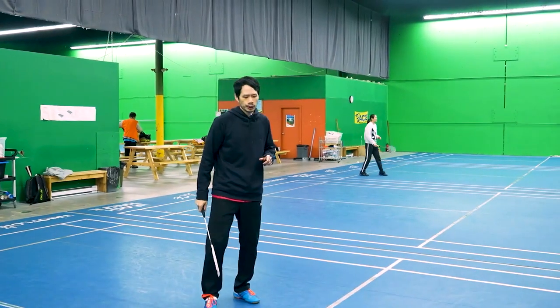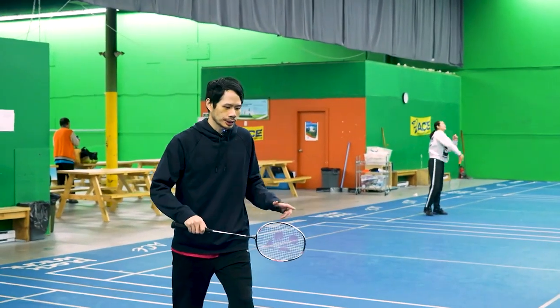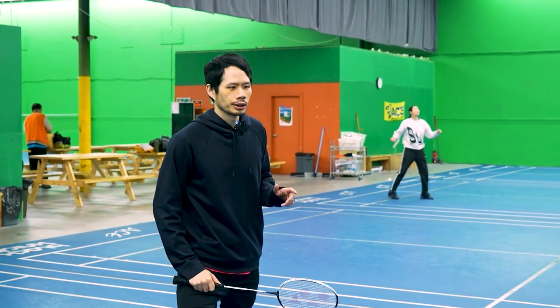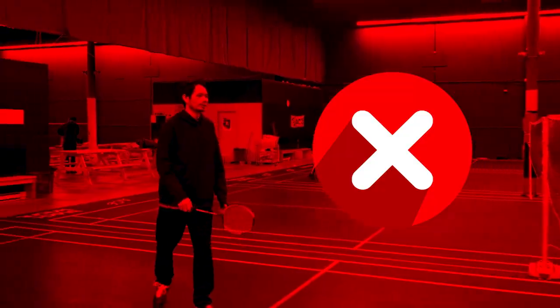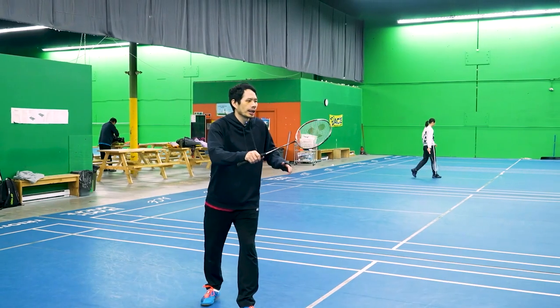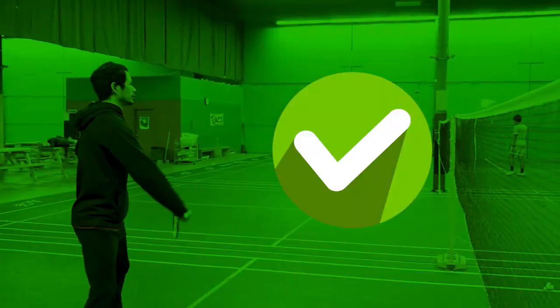So the other thing as well, notice that I really try and take a step to sell the shot I want to hit, and then I have the option. What intermediates will do is they'll just do the racket motion versus adding in the movement.